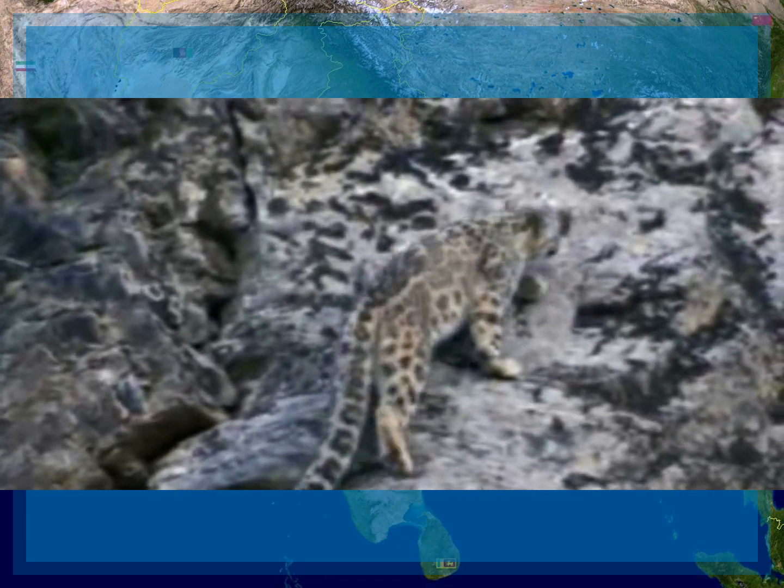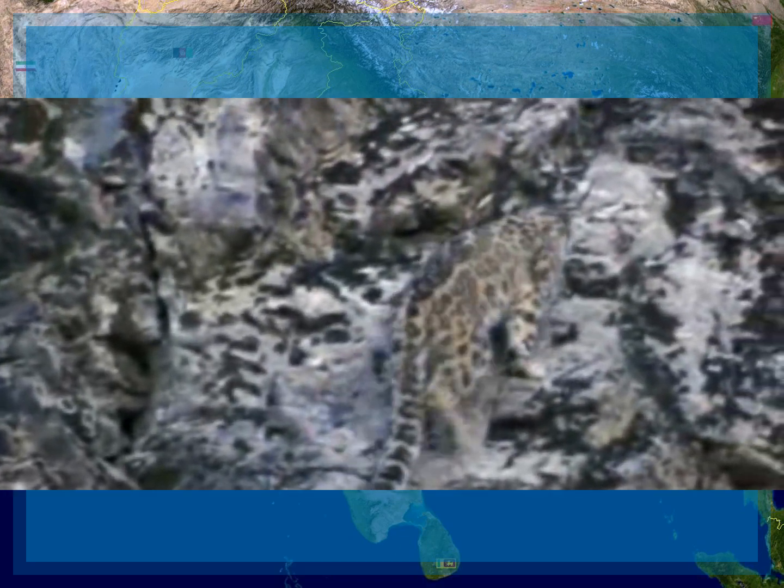Her large paws give an excellent grip, and that long tail helps her balance.